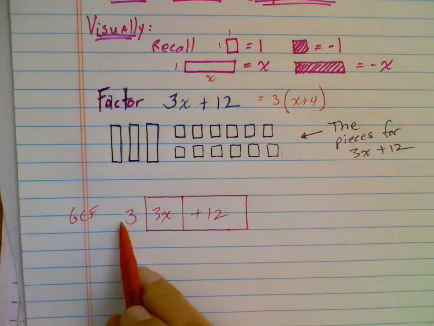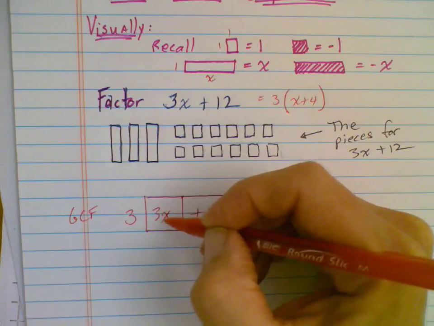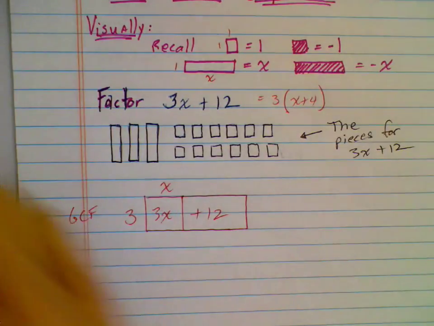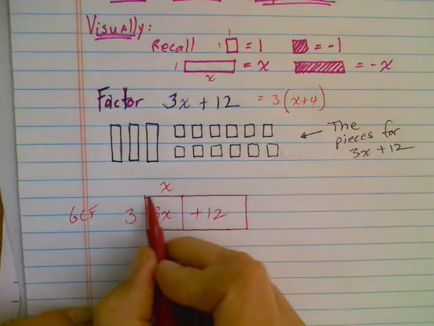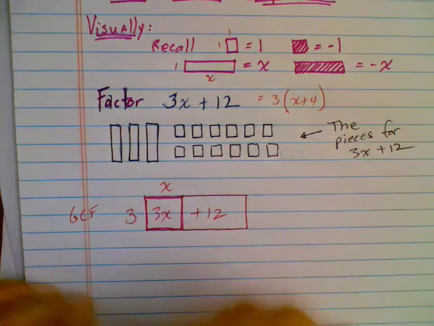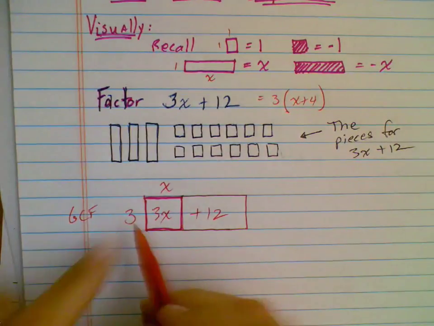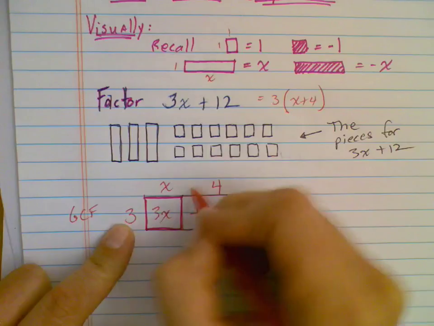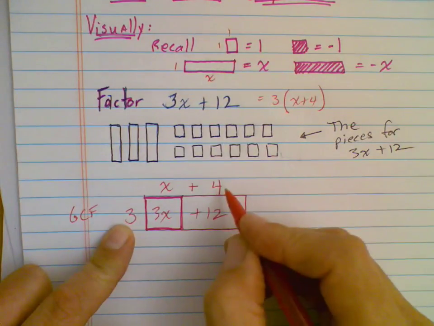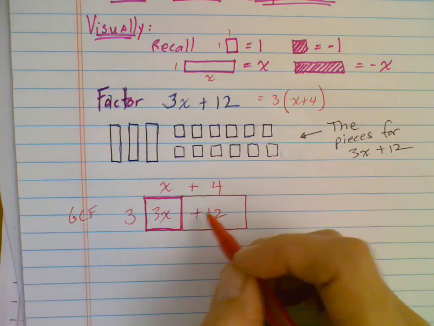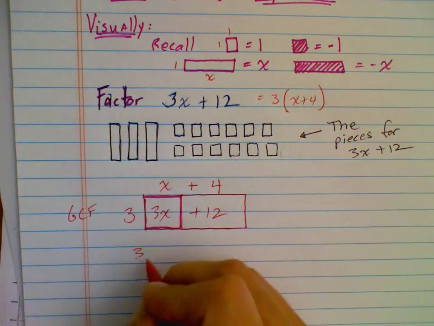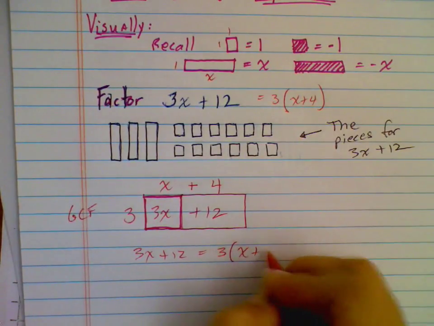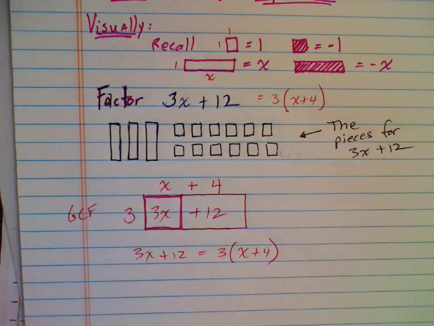Now, 3 times what gives me 3x? Well, x does. So 3 times x is 3x. Right? That's this first square. And I ask, 3 times what gives me 12? Well, 3 times 4 gives me 12. Matter of fact, because this is positive, it's going to be plus 4. So here's the same thing again. So 3x plus 12 in factored form is 3 times x plus 4. Just like that.